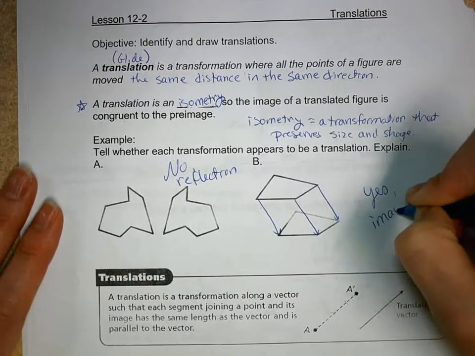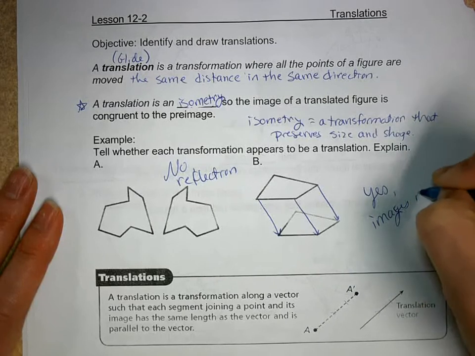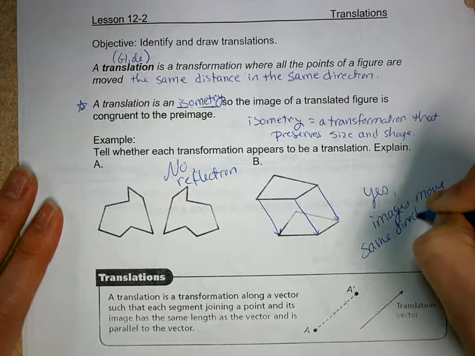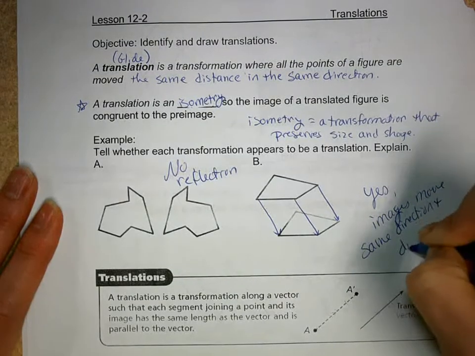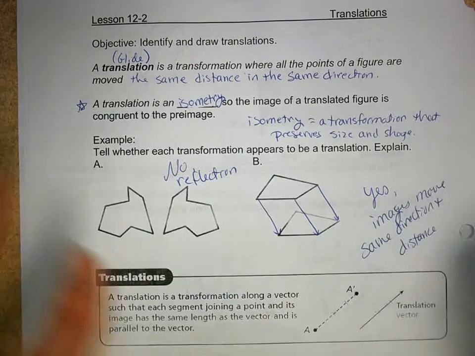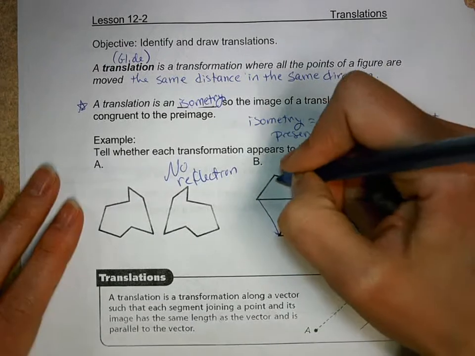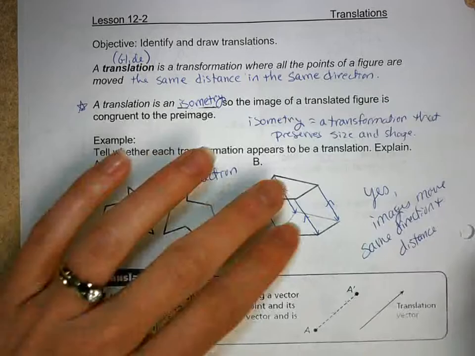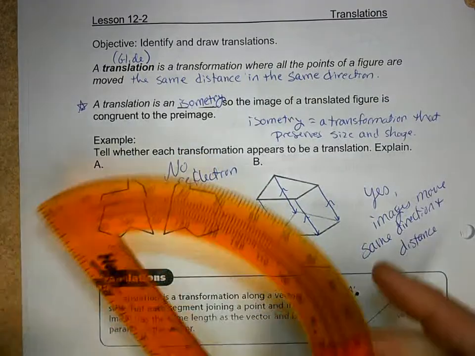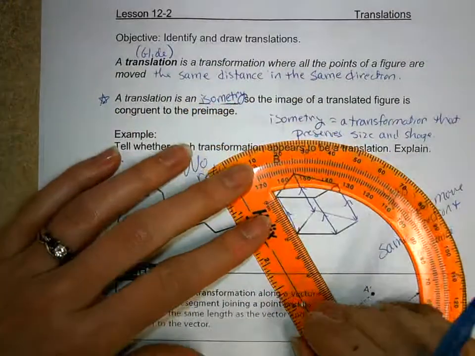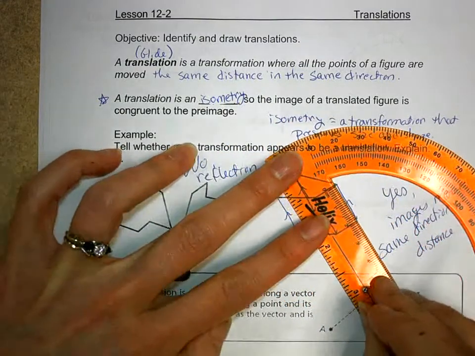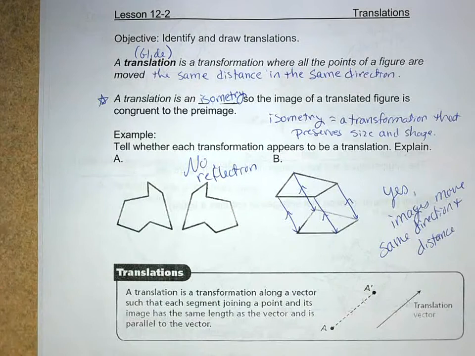Images move the same direction and distance. Now, how do I know if it didn't go the other way? It could. I'm just showing you how it works. You can see how every one of these are parallel, and if you'd measure it, they're all the same length. Let me do it real quick here for you. This would be about 2 centimeters, 2 centimeters, 2 centimeters, 2 centimeters. So it works out pretty well.